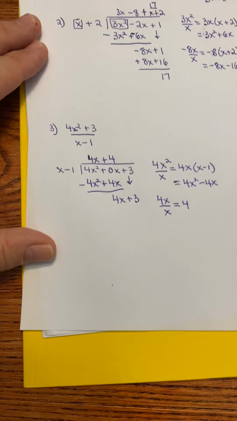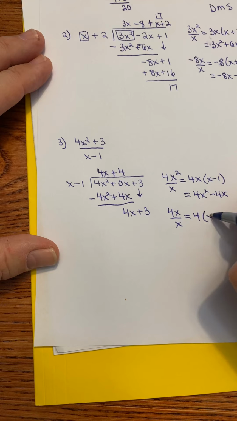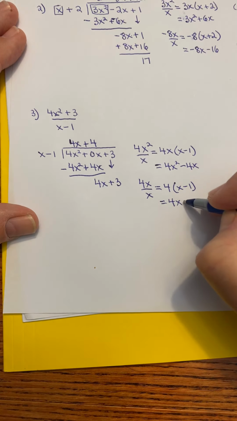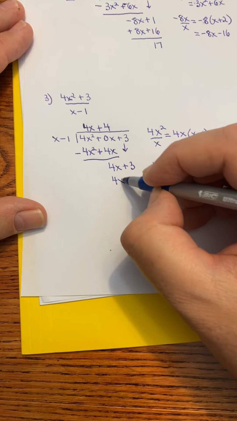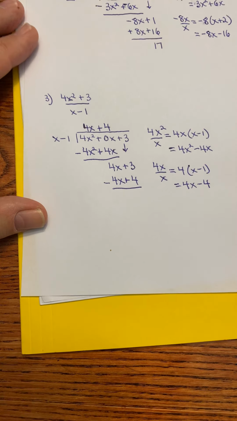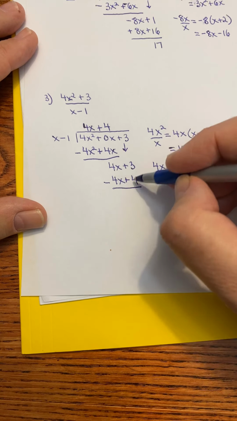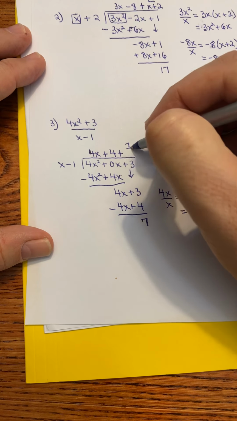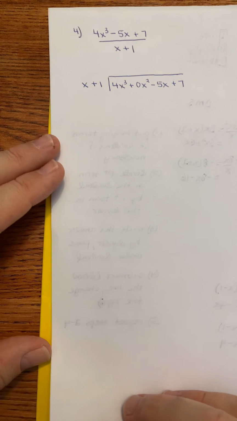All right, then I multiply by the divisor. So I get 4x minus 4. And I put that underneath this. Draw the line, change the signs. And then just subtract those, or in this case add now. I already subtracted, so it's 0. This is 7. I can't divide anymore, so this will be plus 7 over x minus 1. All right, one last problem. It was on the back of that sheet.